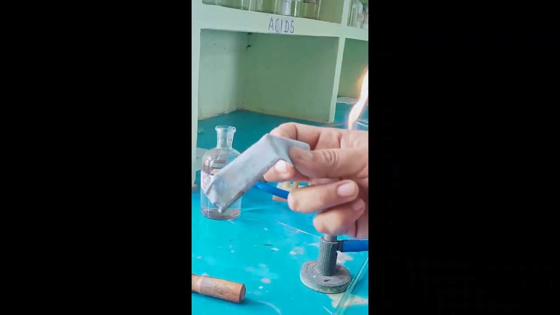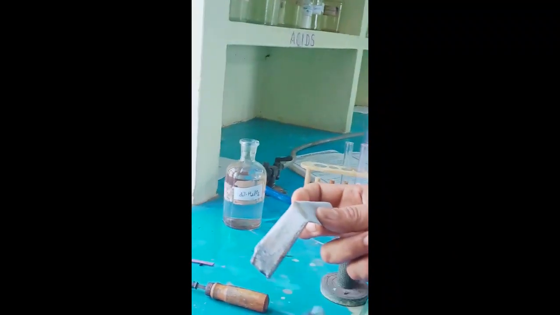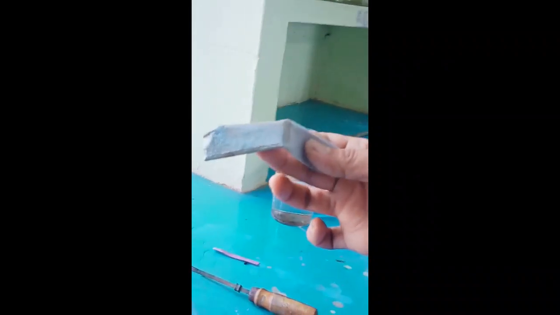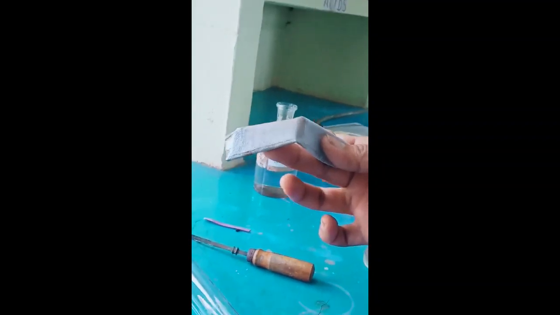So there are 4 tests. One is the rotten egg smell, a gas with a rotten egg smell. Another one is lead acetate paper turns silvery black. And also this colorless gas turns acidified potassium permanganate from purple to colorless and acidified potassium dichromate from orange to green with the deposition of yellow particles of sulfur.